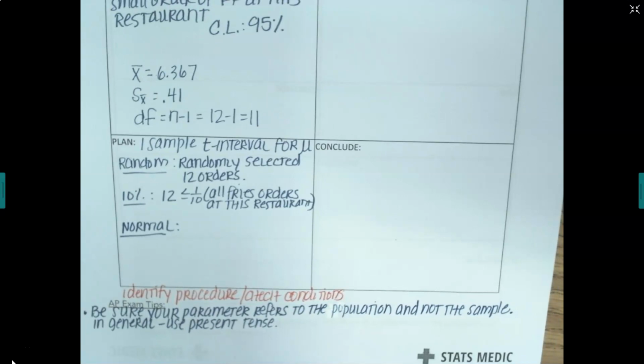The population can be normal, but our problem does not say the population is normal. We could have a large sample size, so your sample is greater than or equal to 30, and that would make your distribution approximately normal by the central limit theorem. We have only 12 in our sample size. So the third one is to look at the data and check for strong skew or outliers. Okay, so you need to be sure that you write this down.